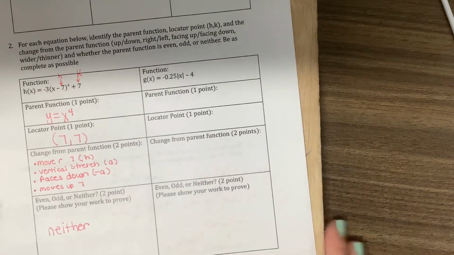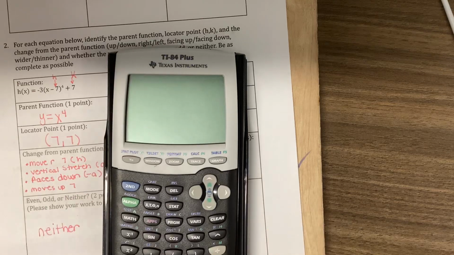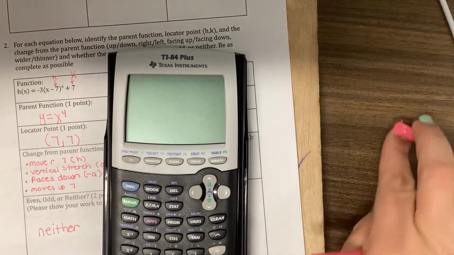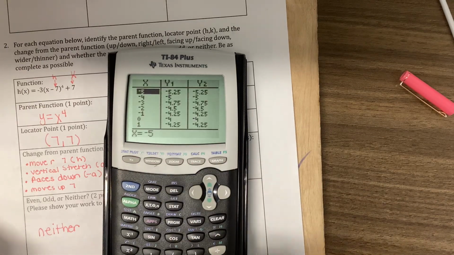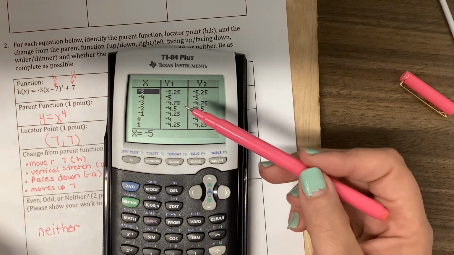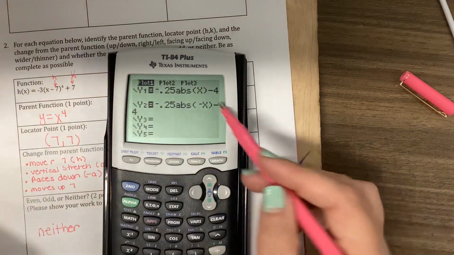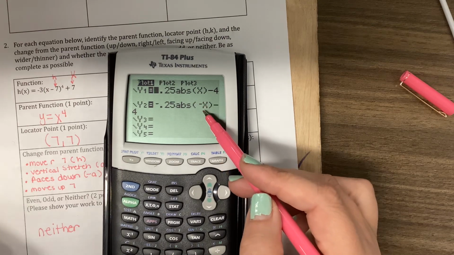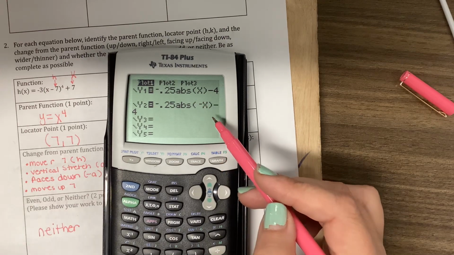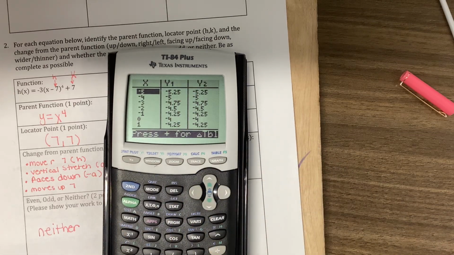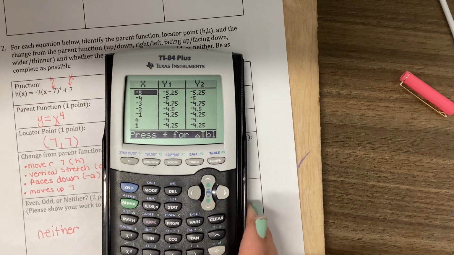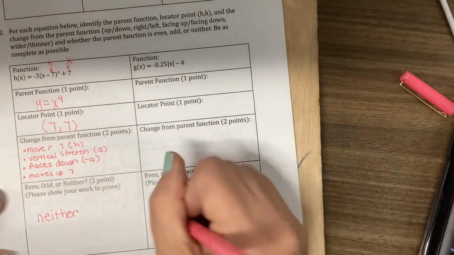So we were in the process of even, odd, or neither. So you're going to graph, so you turn your calculator on. Now notice here that when I graphed y equals absolute value of x and y equals absolute value of negative x, in my table they are exactly the same. Friends, this is an even function. They are exactly the same. So even.